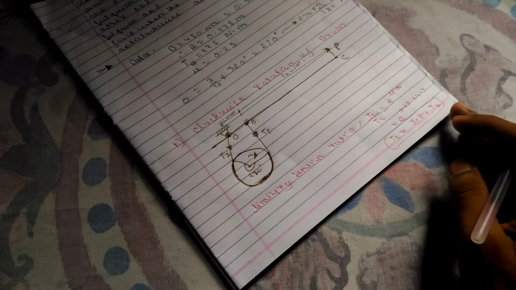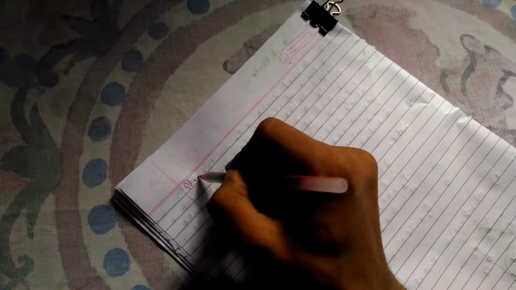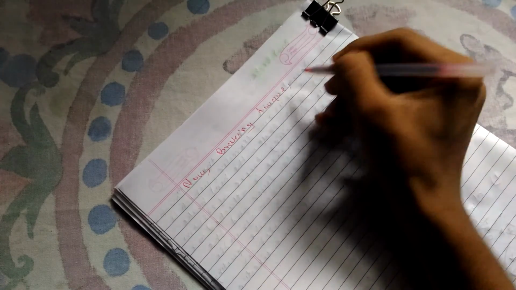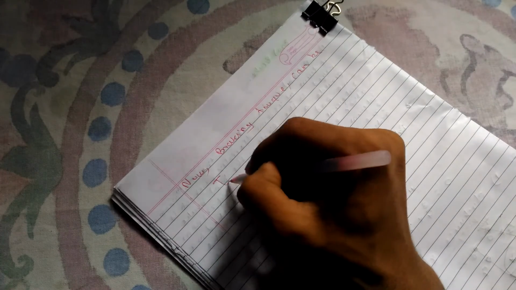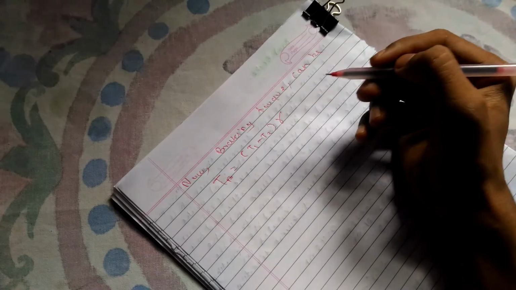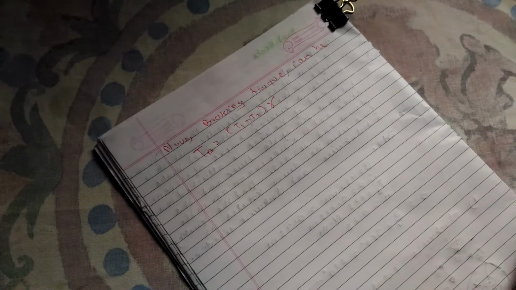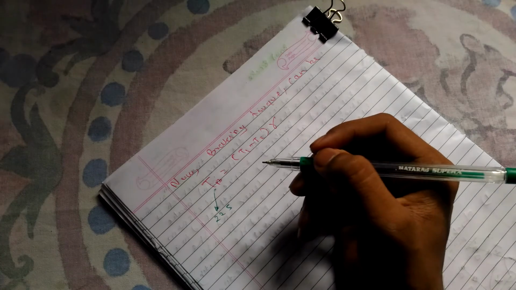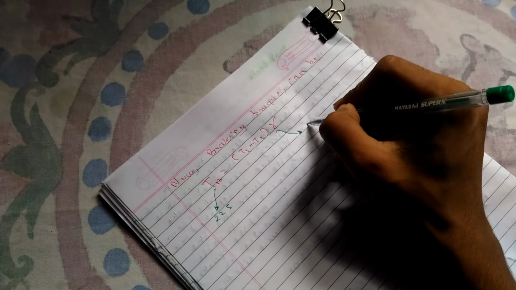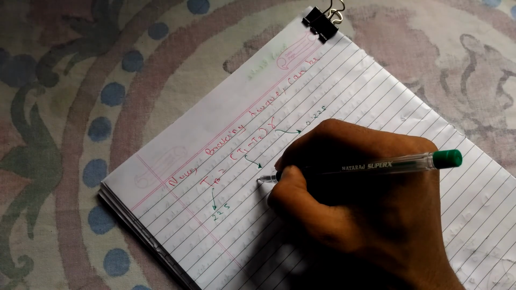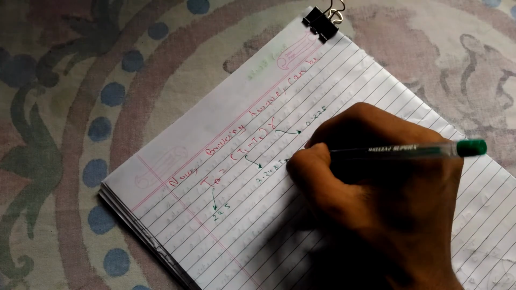Now since we know the braking torque, it can be written as Tb equals (T1 minus T2) into R. We know the braking torque equals 225 and R equals 0.225, and from the previous equation T1 equals 3.248 T2.